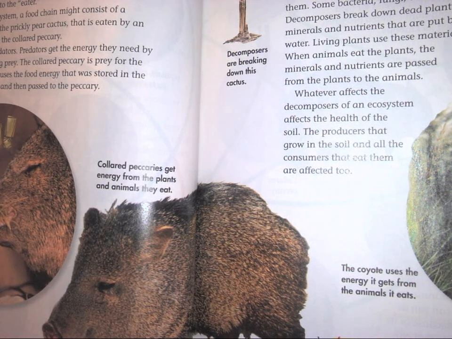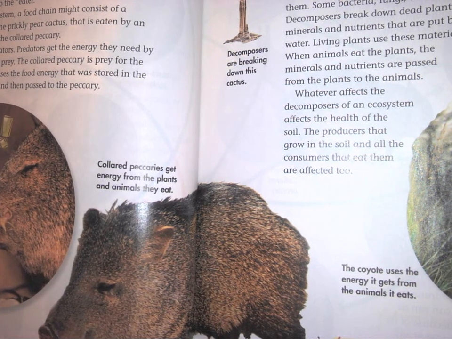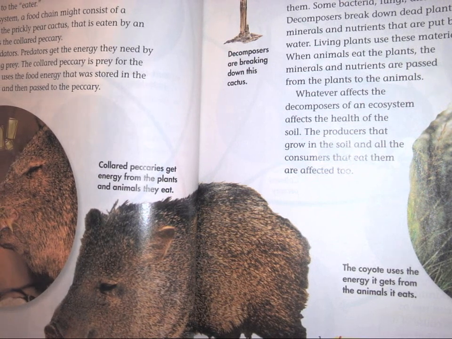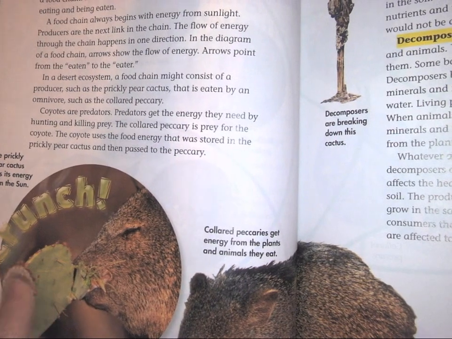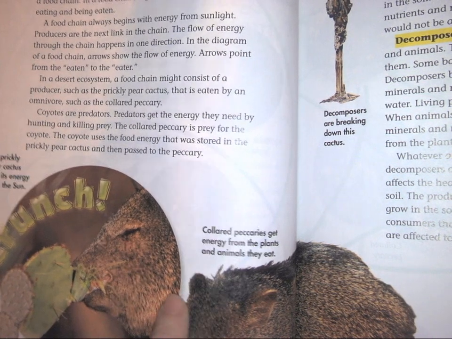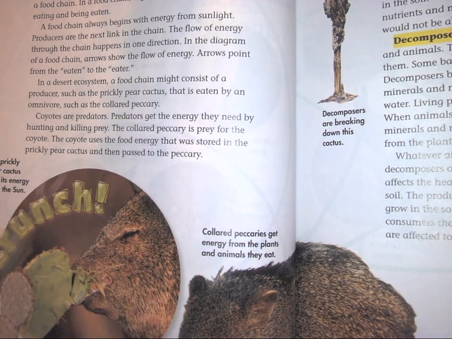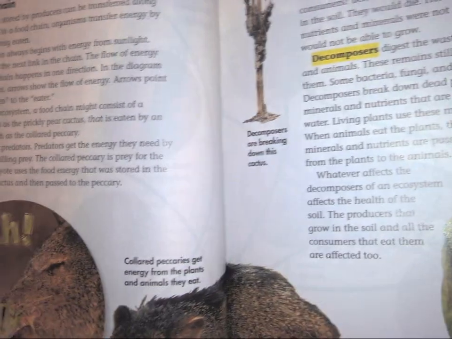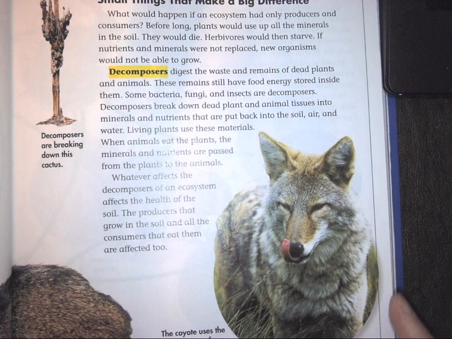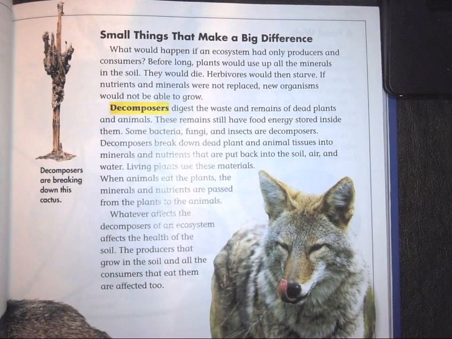So the energy goes from the sun to the plant, or producer, we call them, to the consumer, and then he's a consumer of that pig, and that would be the chain of command. Now, that's a food chain. One way.